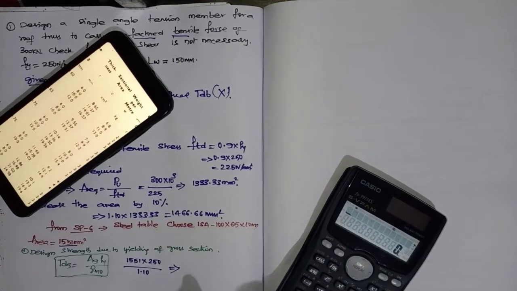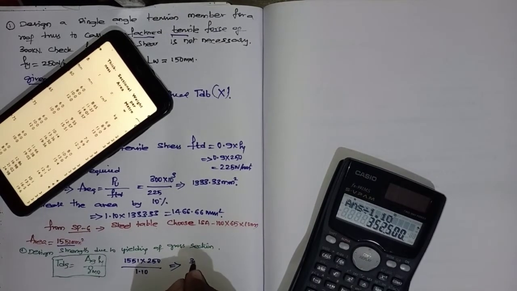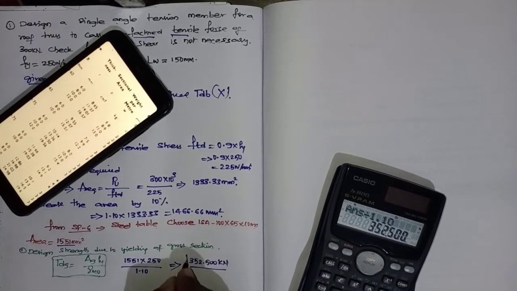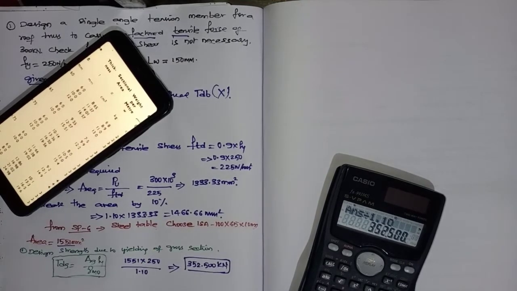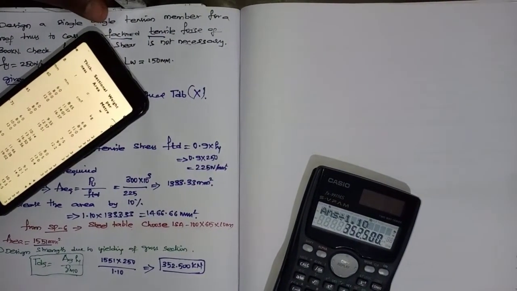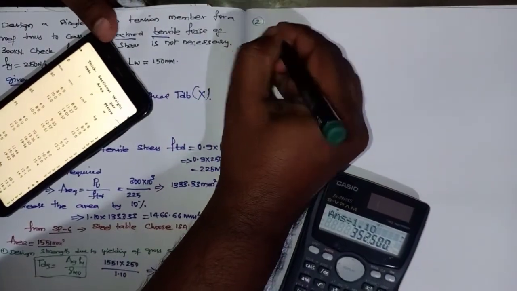So 1551 into 250 divided by 1.10 gives 352.500 kilonewtons. This is the value you obtained for strength due to yielding. Next, the second one, what is the definition?